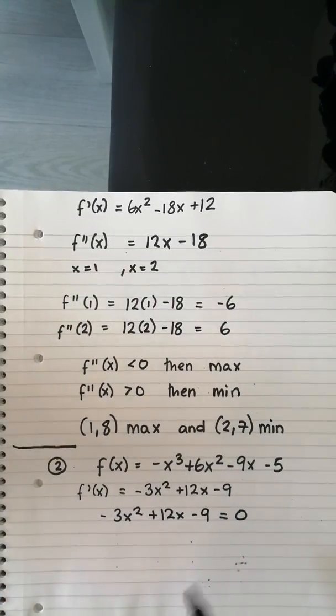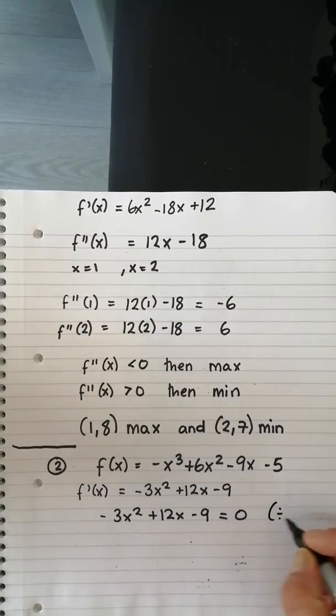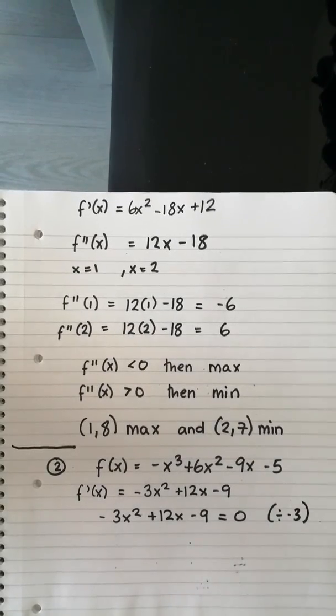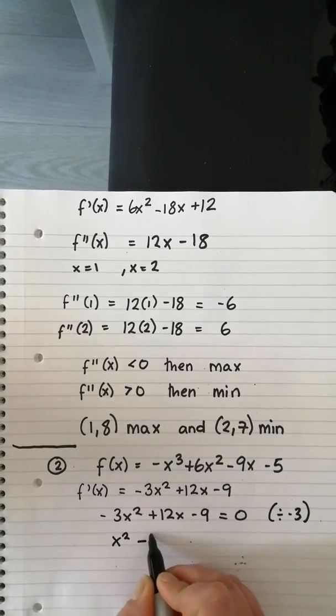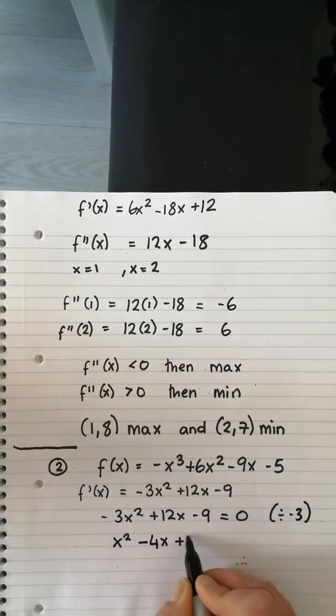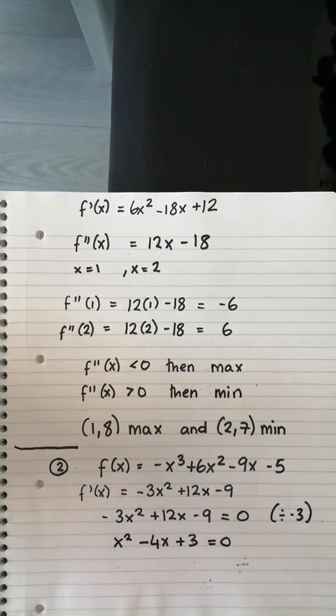But similarly to before, there's a number that will divide evenly into all of our terms, and that number is minus 3. So we're going to divide across by minus 3, and that'll give us x squared minus 4x plus 3 is equal to 0. We just divide each part by minus 3.